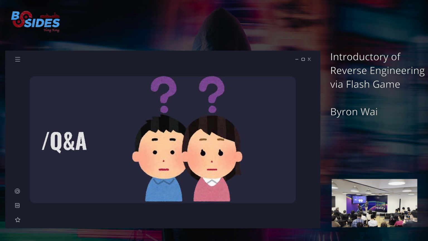So I hope that you have learned something today from Flash reverse engineering. And if you already know, hey, static analysis, you can examine the code. Dynamic analysis, hey, based on my static analysis findings, I can change the variable in real time during the game. Then I hope you can be more interested in the world of reverse engineering.